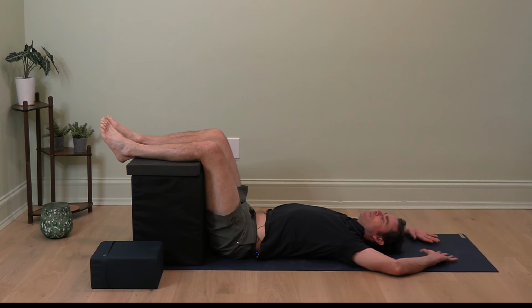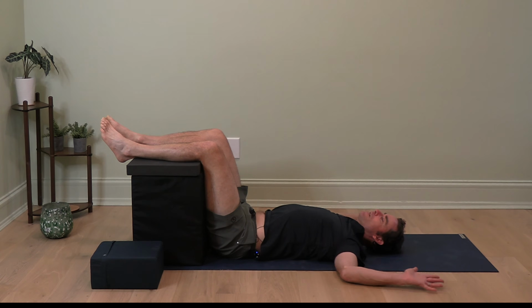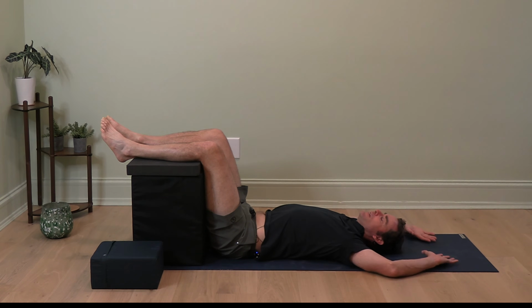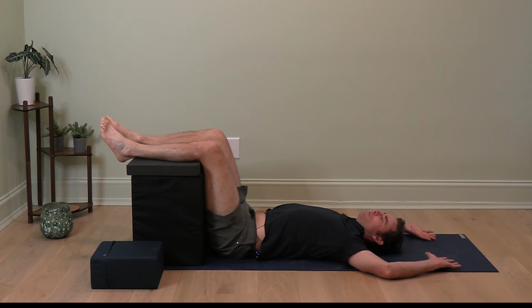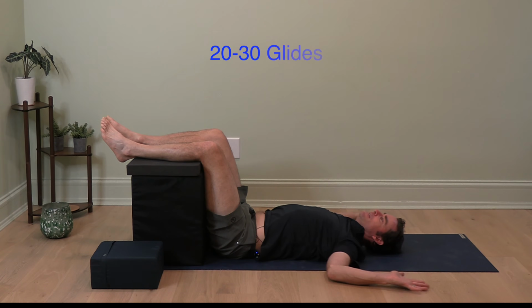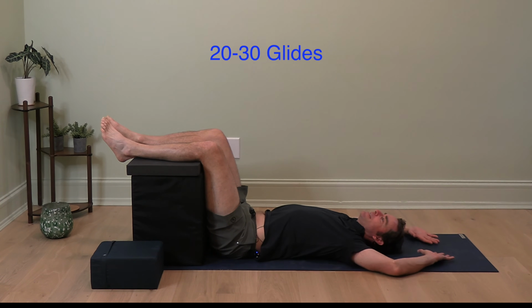Elbows bent 90 degrees. You're going to feel some work in your upper back, maybe in your shoulder blades, maybe your mid-back, maybe in your shoulders. You might be feeling a stretch on the front of your shoulders or in your pecs, which is the front side of your chest. You're going to do about 20 of these. You're just going up and down, sliding.